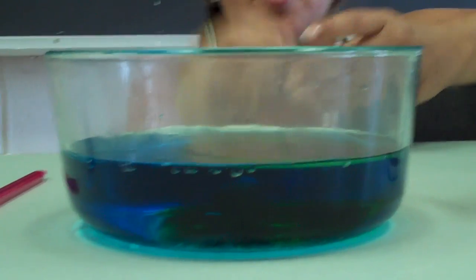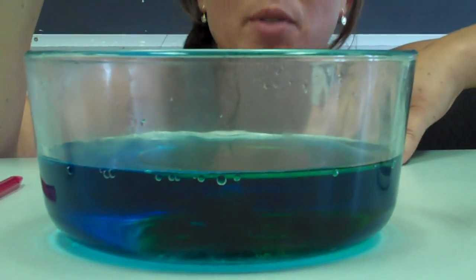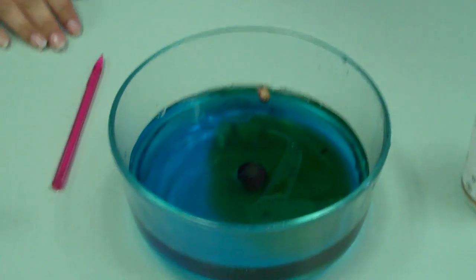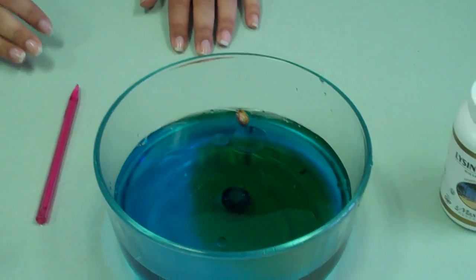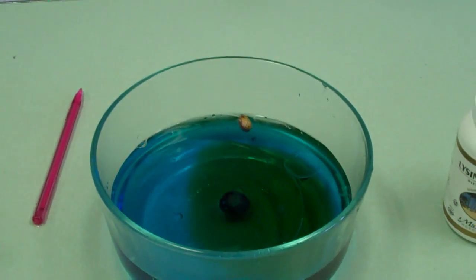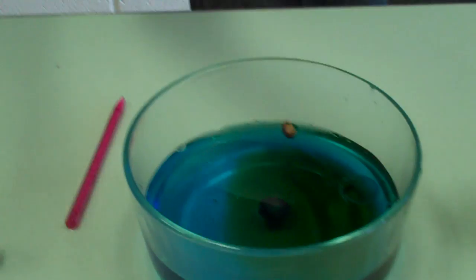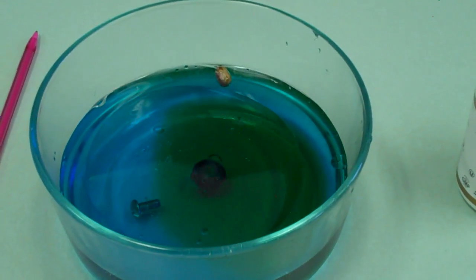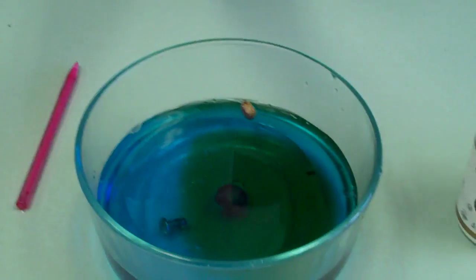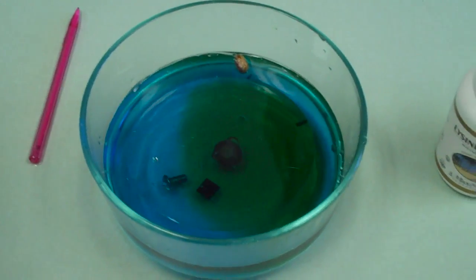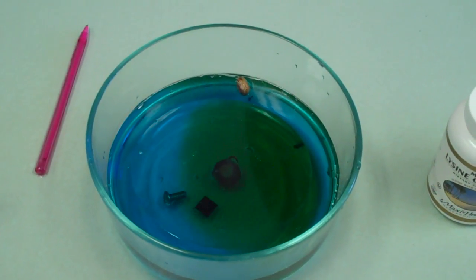Next, I'm going to drop in the nut we have here. Let's watch what happens then. The nut floats. And we have one more item to drop in. Let's see what, oh, I'm sorry, two more. What happens with those? Next, I'm going to drop in a screw. Let's see what happens. It fell to the bottom. The next object is a bead. It's floating between the syrup and the oil.